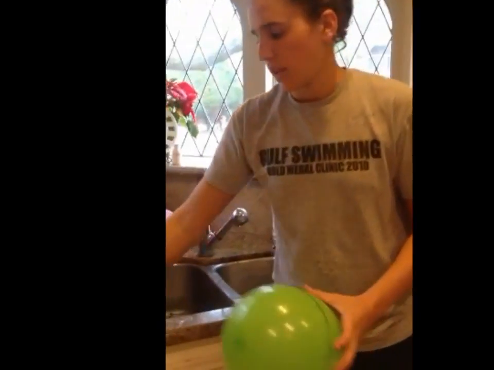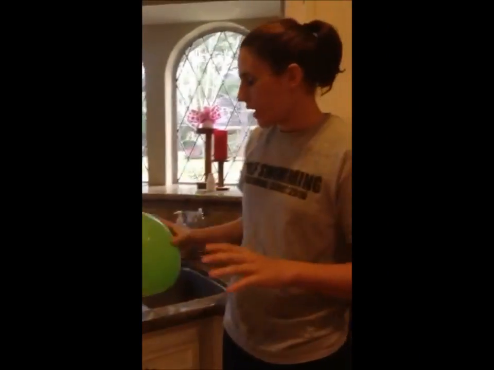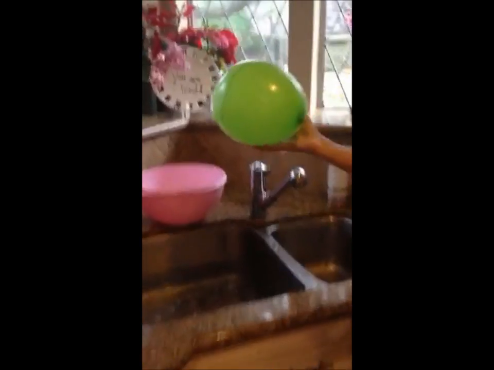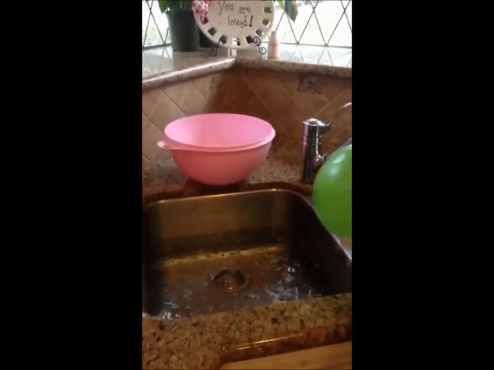64.5 centimeters, which is 645 millimeters. And then we're going to take the balloon and we're going to put it in a bucket, or we have a sink of ice cold water.